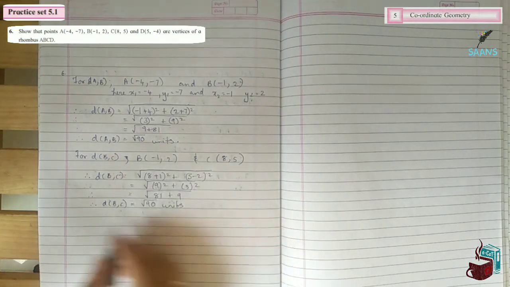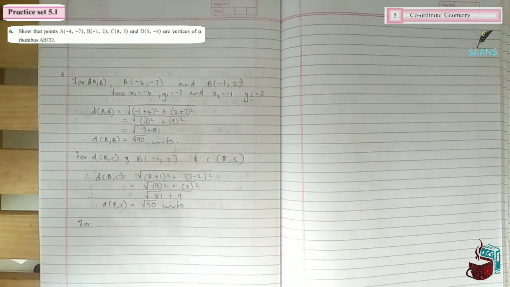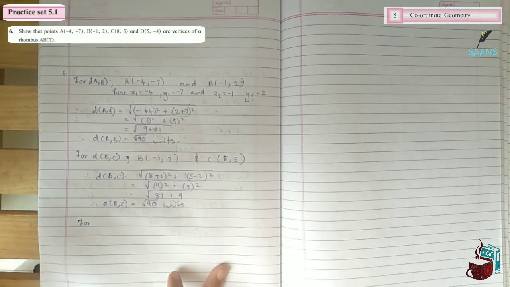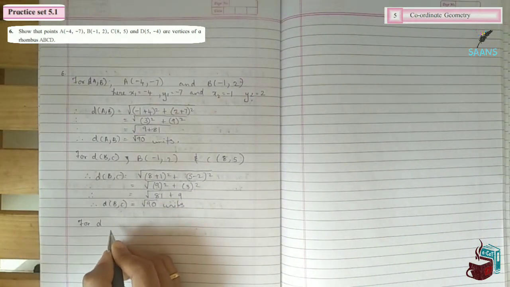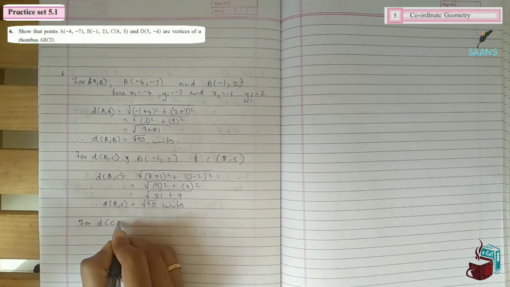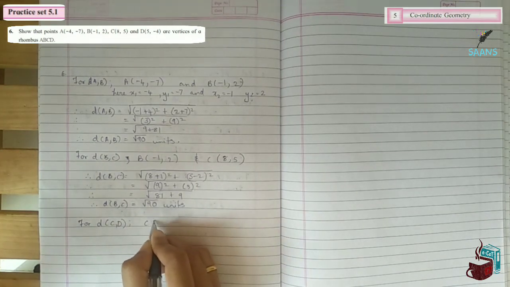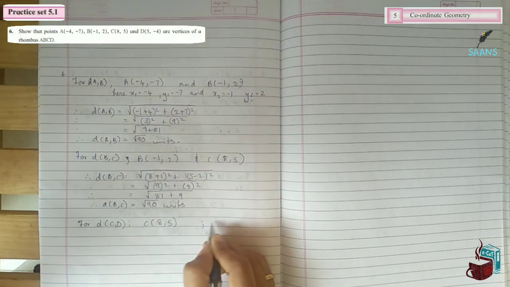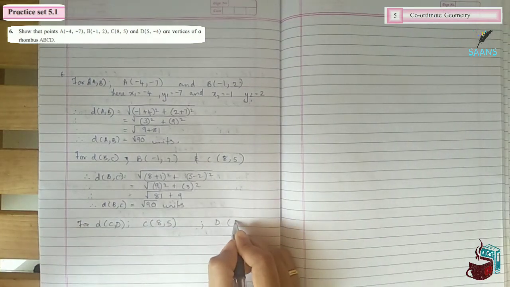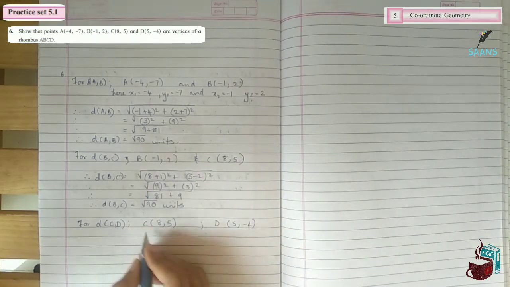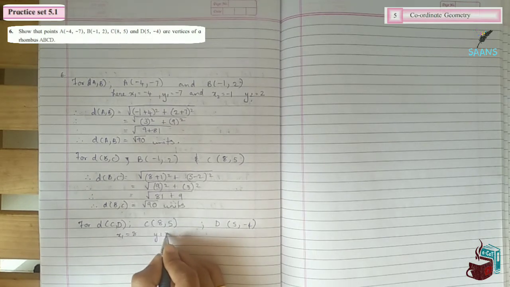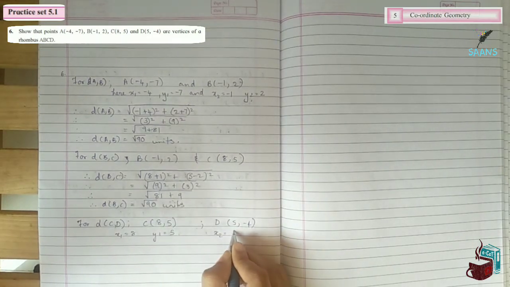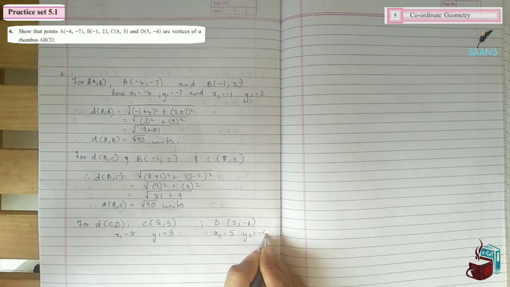Okay, let's try for the third side. AB, BC, and the fourth side is supposed to be CD. For distance CD, C is 8 comma 5 and D is 5 comma minus 4. Therefore, x1 is equal to 8, y1 is equal to 5, x2 is equal to 5, y2 is equal to minus 4.